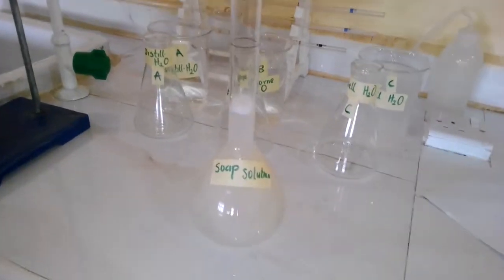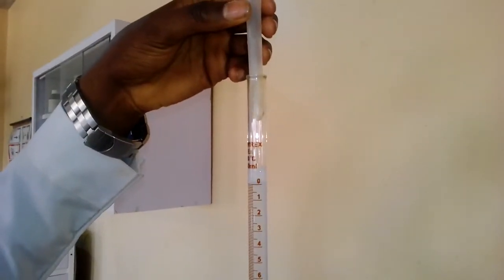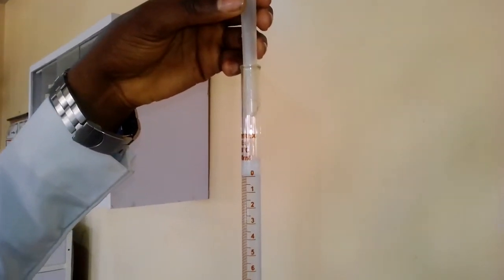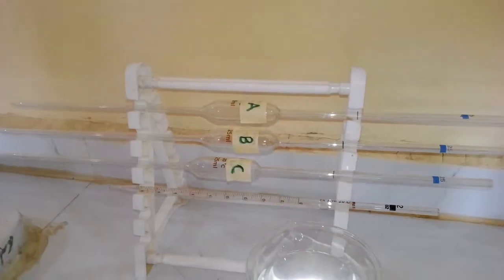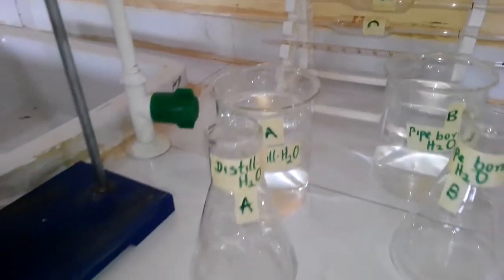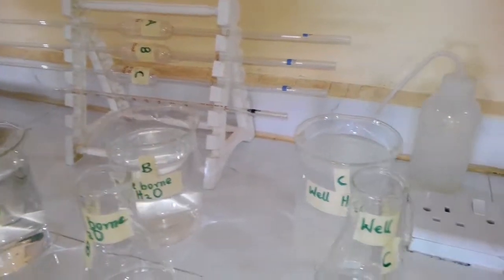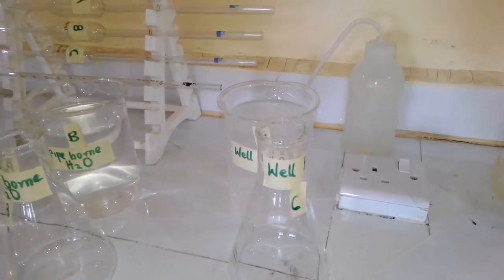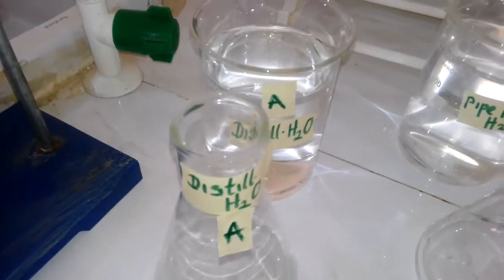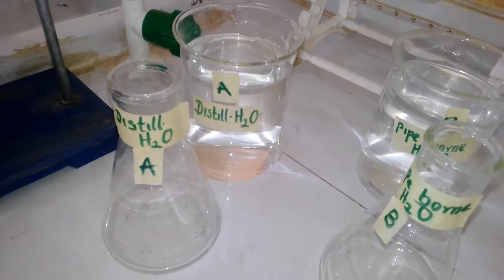Procedures. Step 1. Fill the clean burette with the soap solution. Ensure that the soap solution reaches the 0 mark point and remove your funnel. Here we have 3 pipettes. A is for measuring the distilled water, B is for measuring our pipe-borne water, and C is for measuring our well water. Start the titration with the distilled water, which is acting as the control.